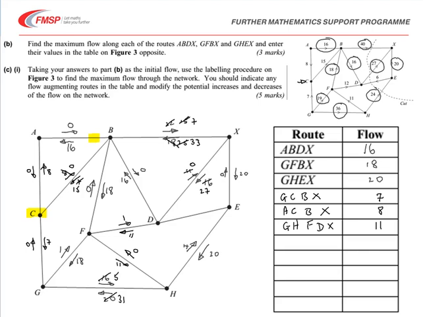We haven't used E to D yet, and that's got a potential for putting 6 down there. So if we work from G, GH is 5, HE is 4, ED 6, and then we could go from D to B to X. So we've got this route now which goes along DB, this route here.